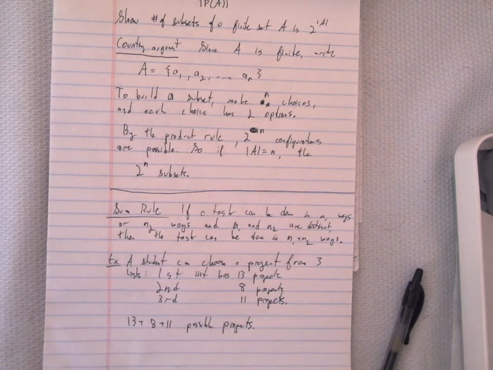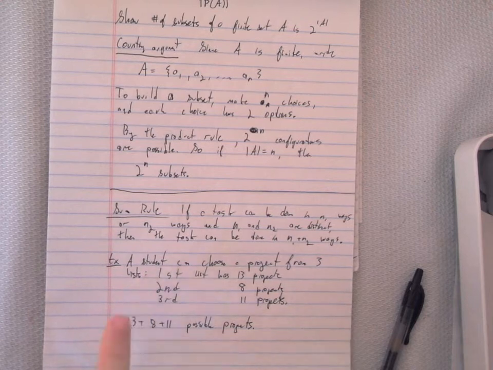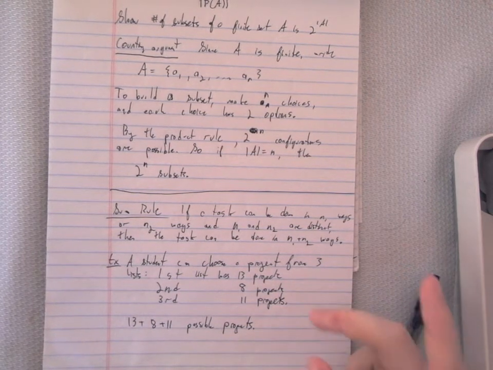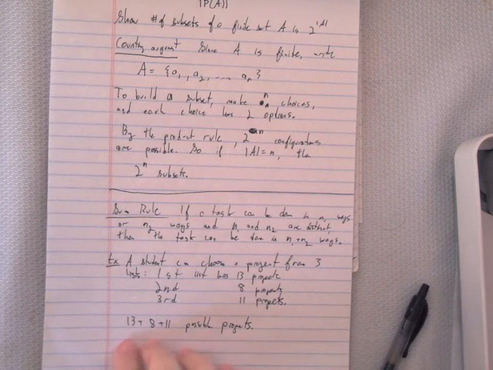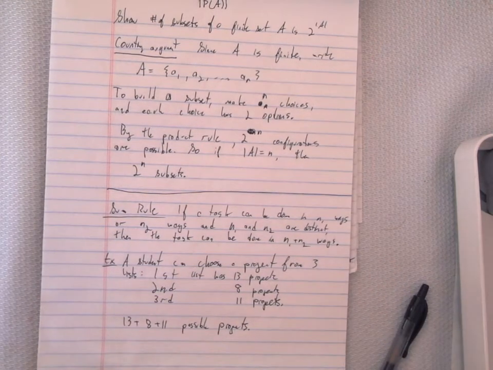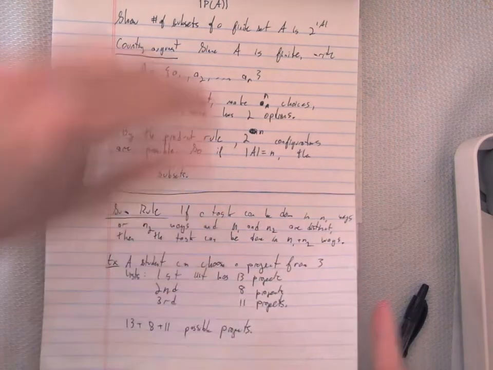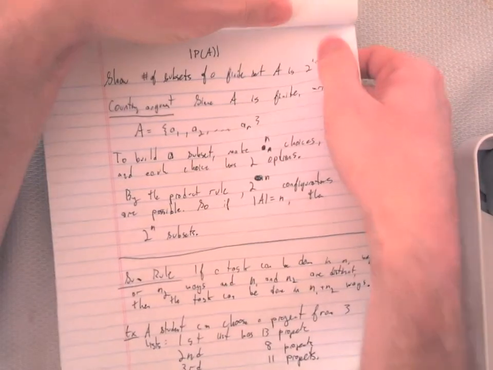We're not breaking this into you must do one from the first and one from the second and one from the third. It's you must do one from the first or one from the second or one from the third, and then you sum. If you had to do one from the first and one from the second and one from the third, then you'd multiply all these together. It turns out that the sum rule can often be used in conjunction with the product rule. Let's see an example of that.